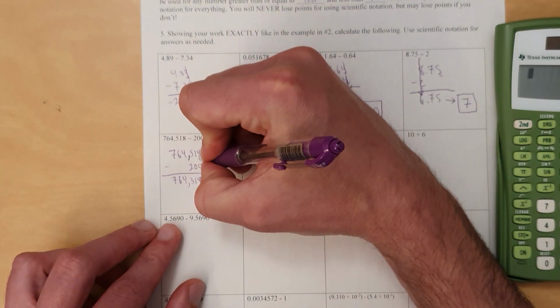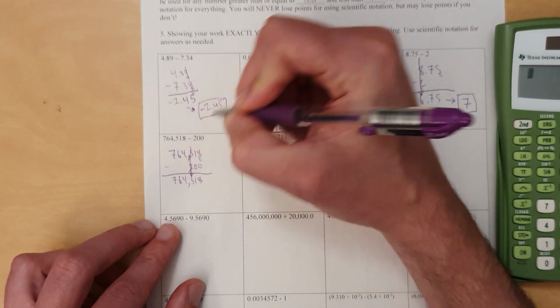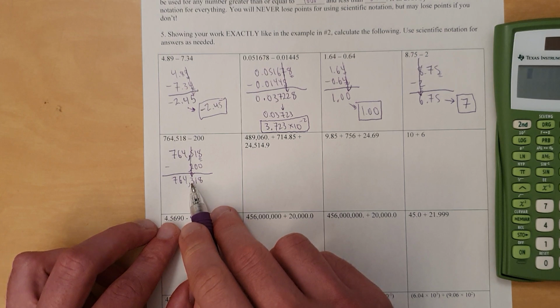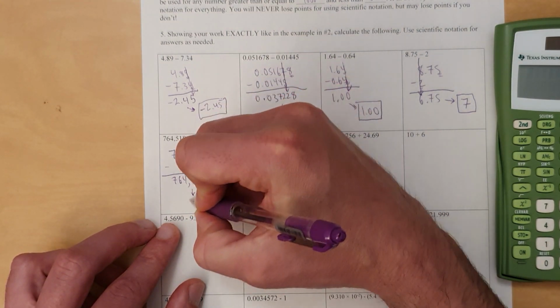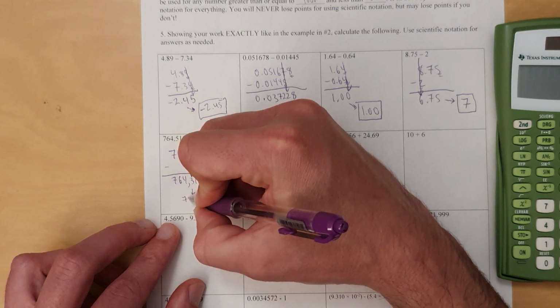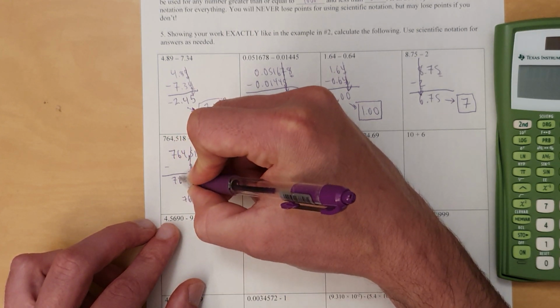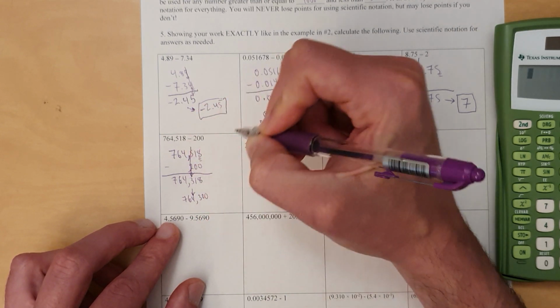However, last sig fig here, last sig fig here, so we round right here to the nearest 100, because there's no decimal, so the last sig fig is this 2. So we round right here, which means 764,318 becomes 764,300.